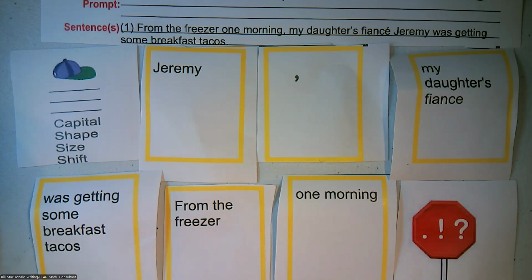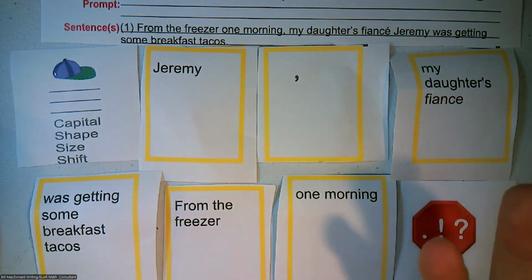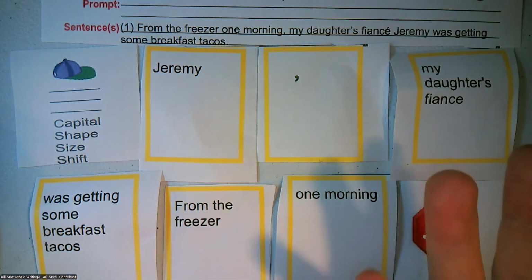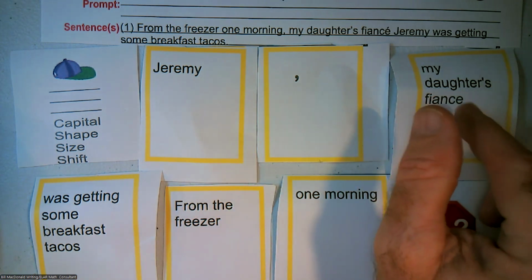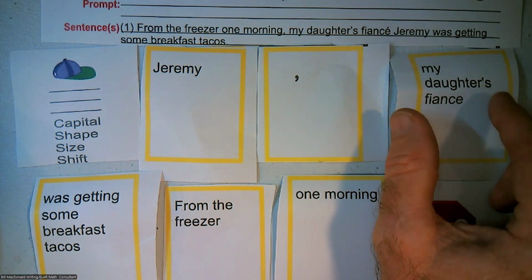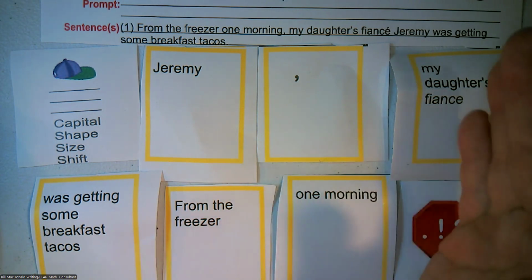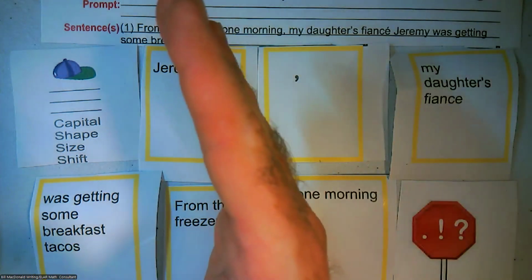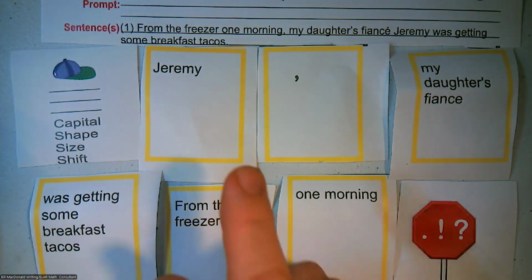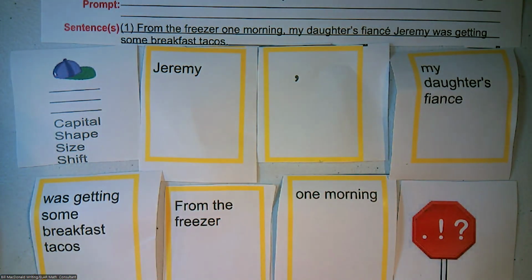And so in secondary, whenever you decide to tell a little bit more about a person like we're doing there, that's acceptable, but you typically would separate the fiance part from the getting tacos, so that you can realize that my daughter's fiance detail goes with Jeremy, to support who this person is. Okay, so that's how I believe you would do it.